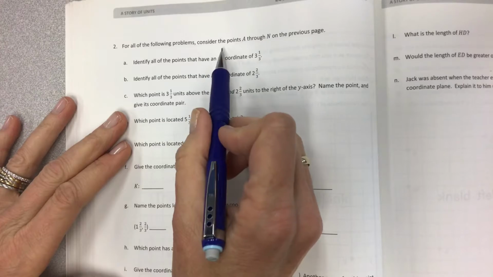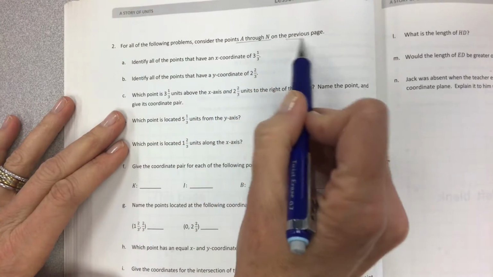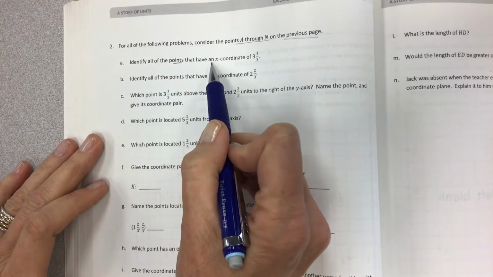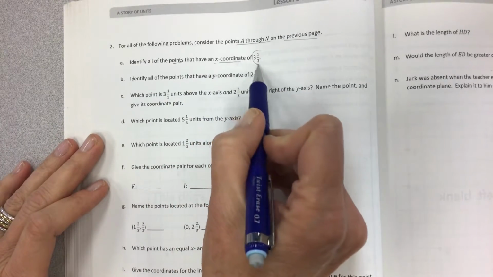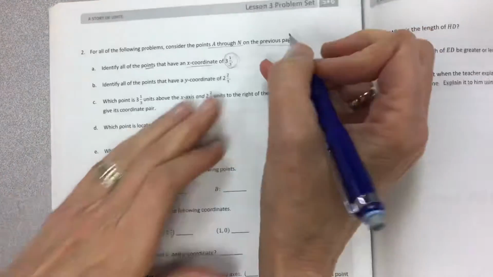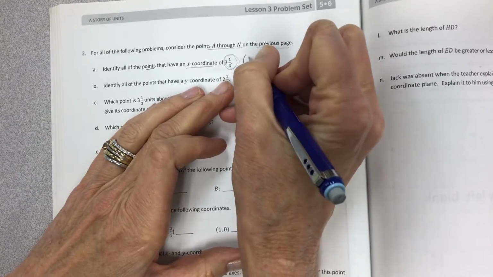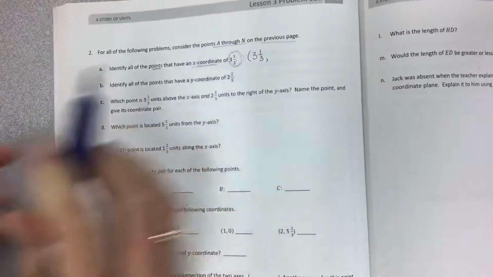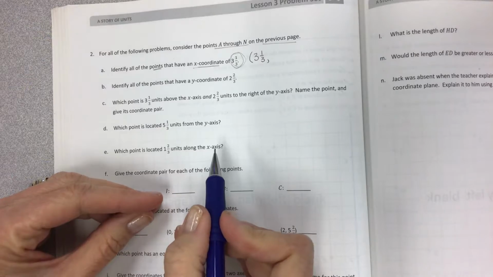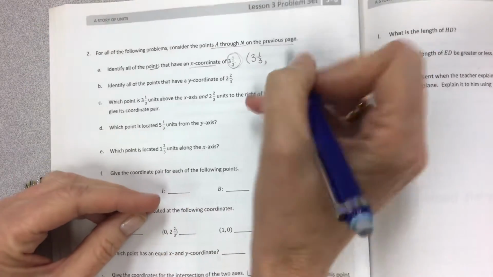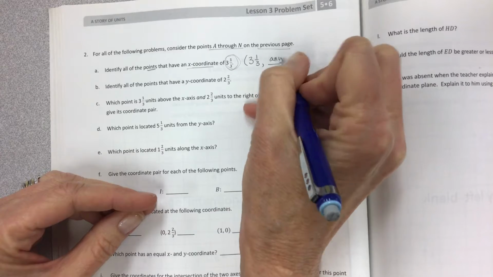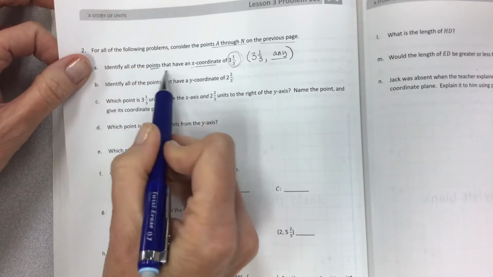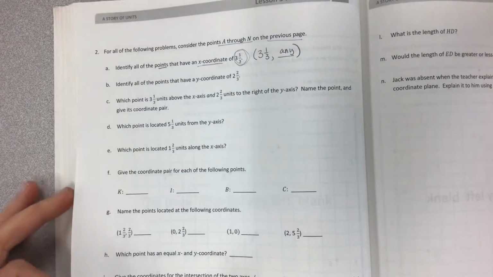For all the following problems, consider the points A through N on the previous page. Identify all of the points that have an x coordinate of 3 1/3. Now remember, with coordinate pairs, what that means is if your x coordinate is 3 1/3, we have to go to the x coordinate of 3 1/3, and then the y could be anything. Okay, but we need the x to be 3 1/3. So let's identify all the points that have an x coordinate of 3 1/3.